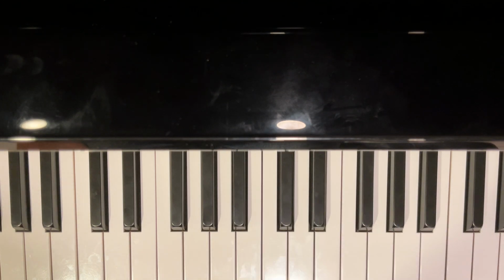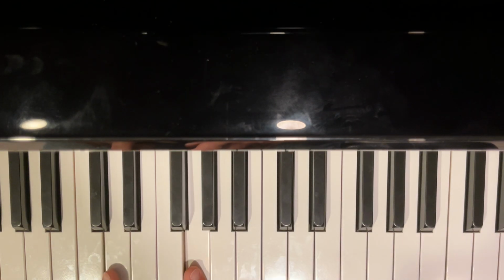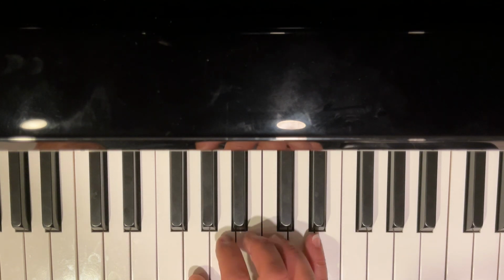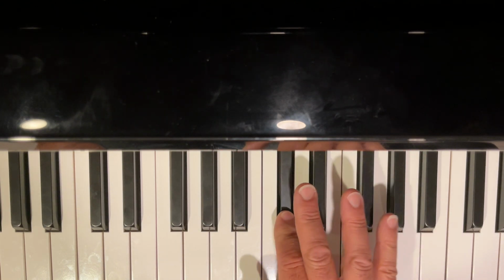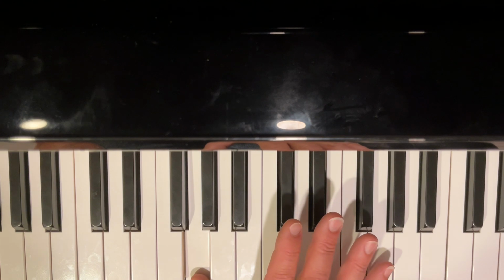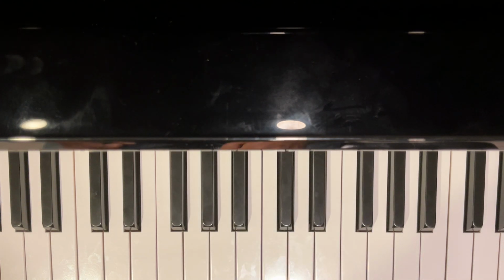The Lydian is a fourth major below, starting on the D, so you're playing a D major scale starting on the G. Well done.